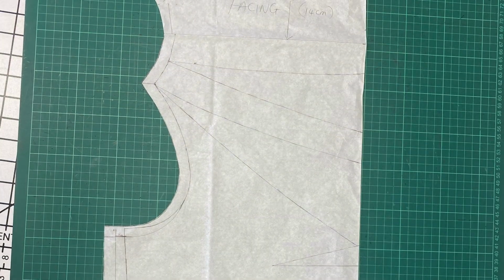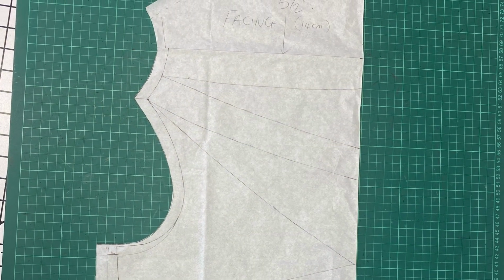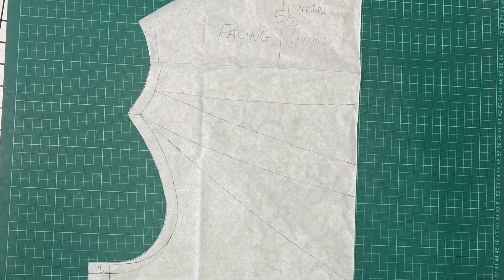So here I have the traced out pattern. I also went ahead and added the facing for it. So this is all done together with the seam allowances.